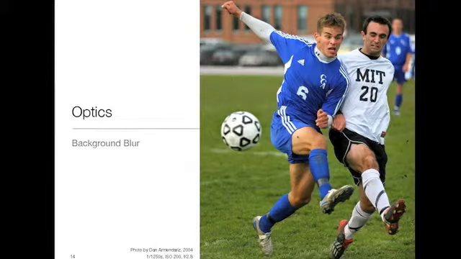Now, when we're using these fast lenses, we do have quite a bit of background blur behind the subjects. And I really just did a lot of hand waving before and glossed over it and just told you that that was true. But now we get to talk about why that actually happens.